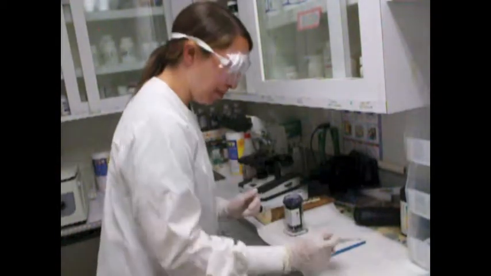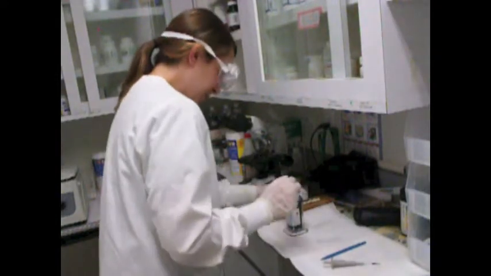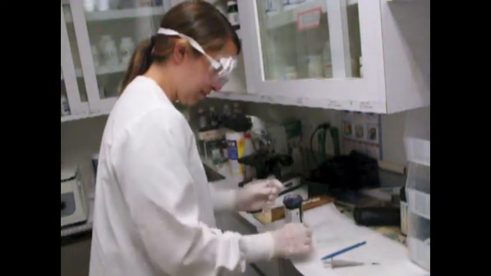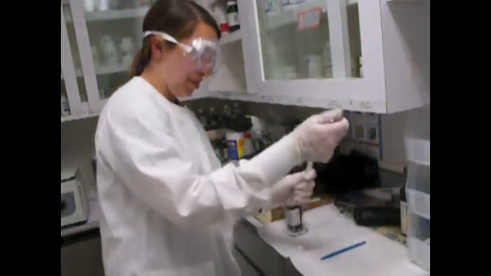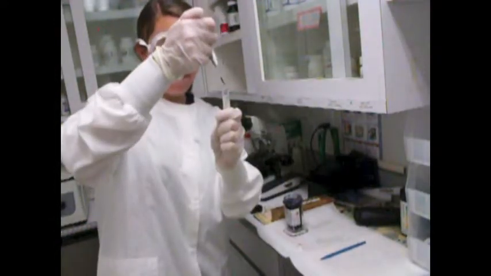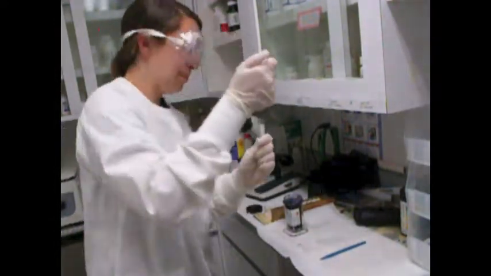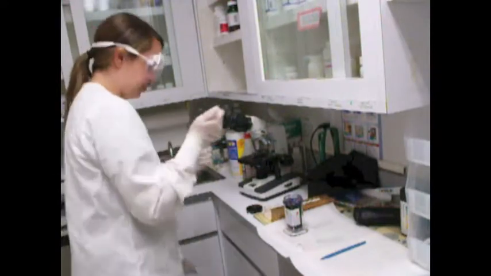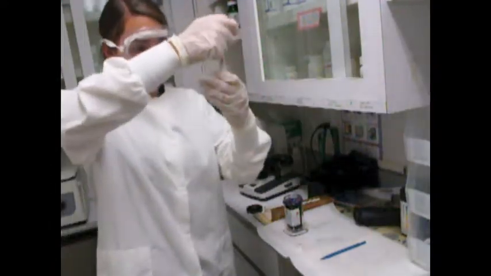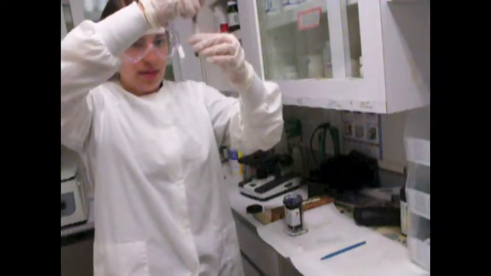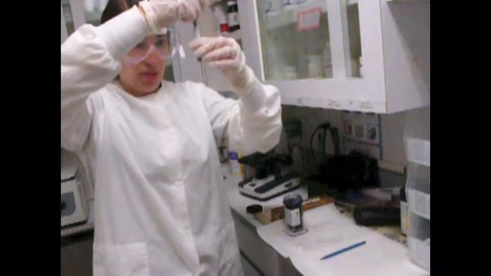So I took up some with my pipette. Going to add 1 drop. And I'm now going to mix it up really well in my tube.